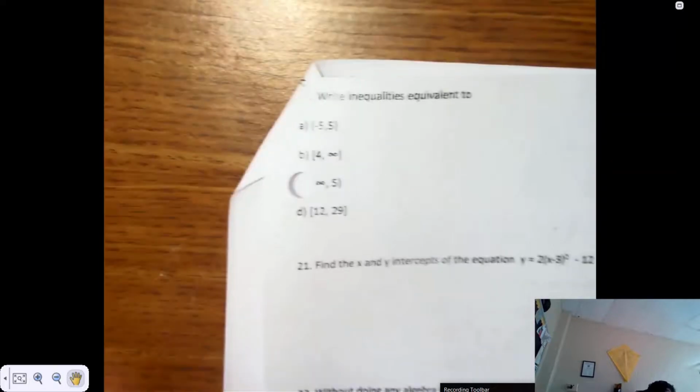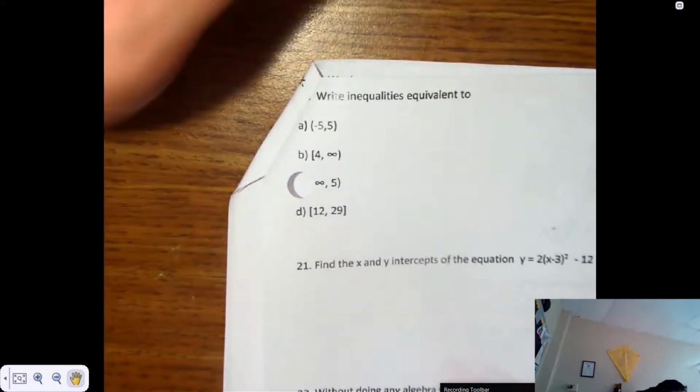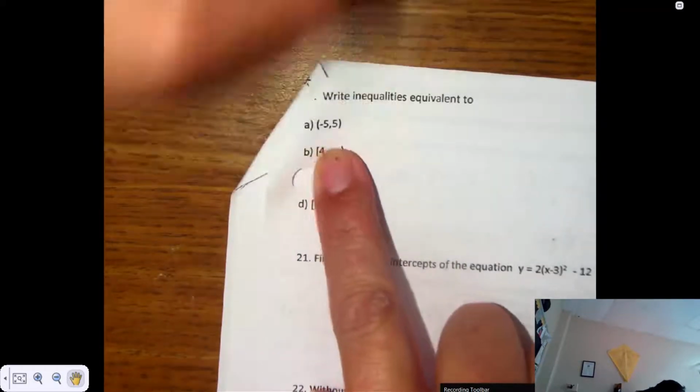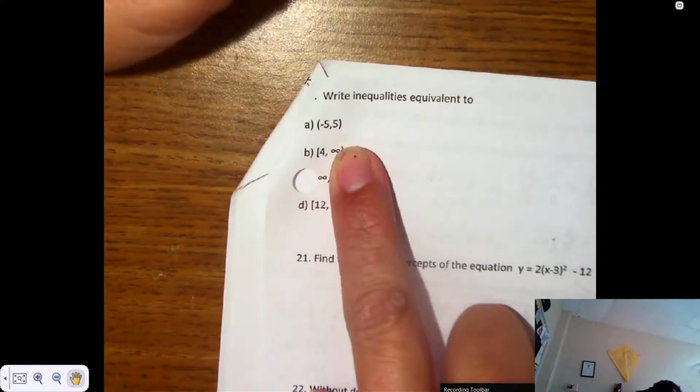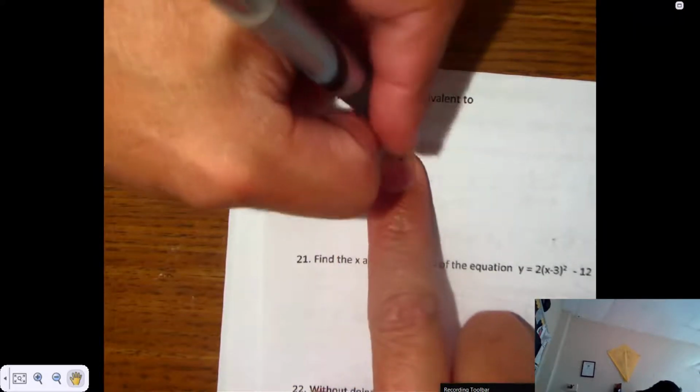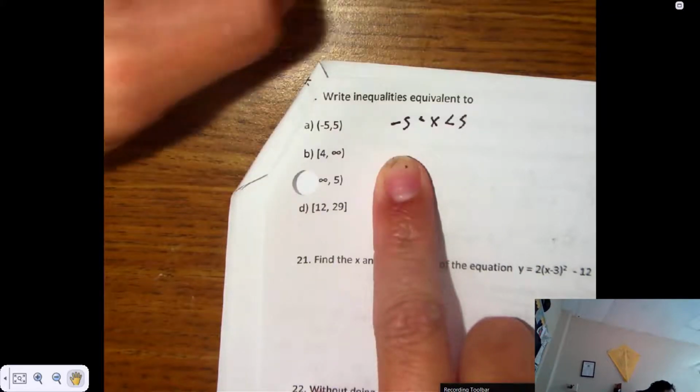All right, we're almost done. We're on the easy stuff. Write inequalities equivalent to the following. Now what this is saying, you're trapped between -5 and 5, not including. So we're saying that x is somewhere between those two values, but it doesn't include them.